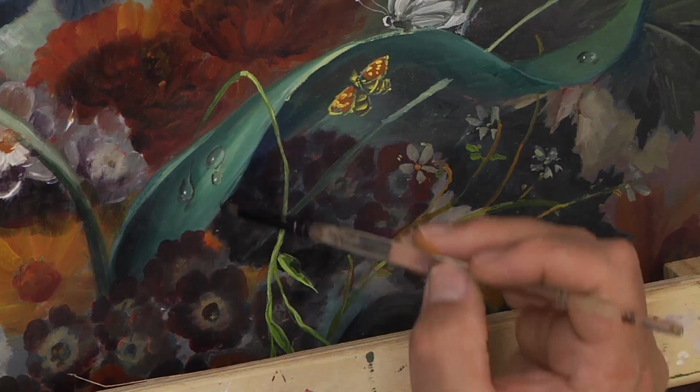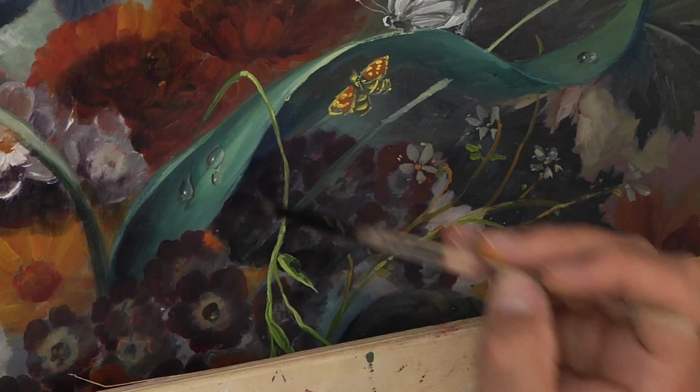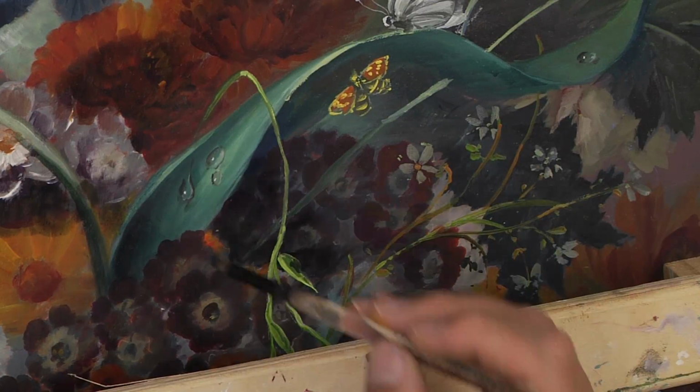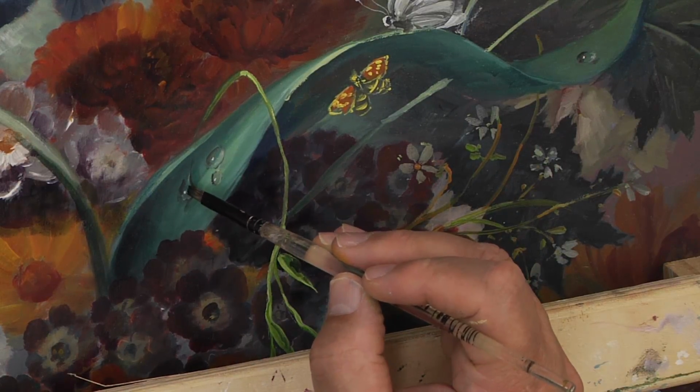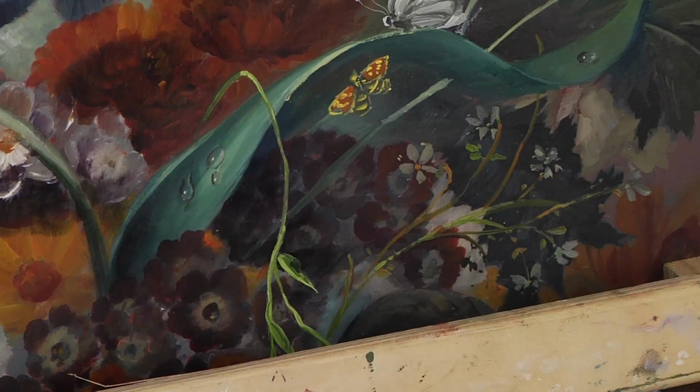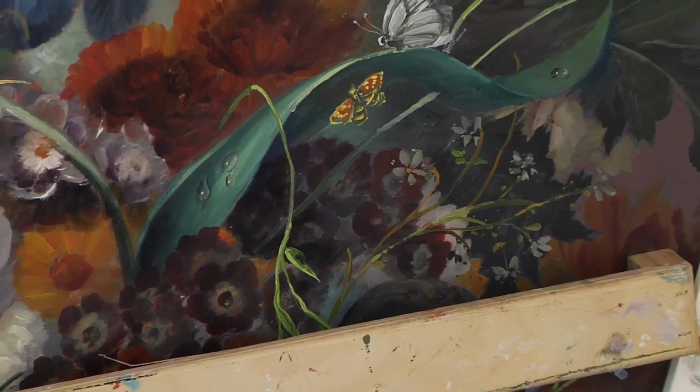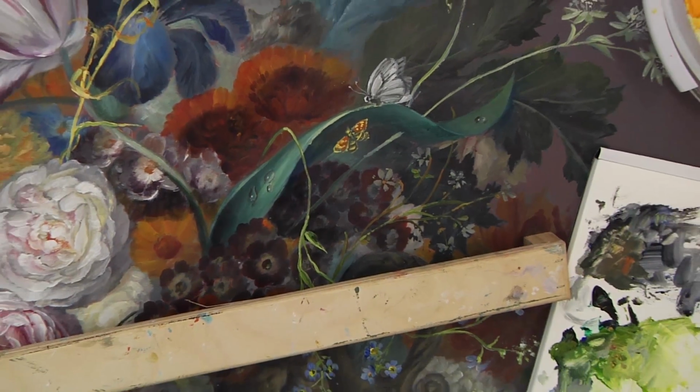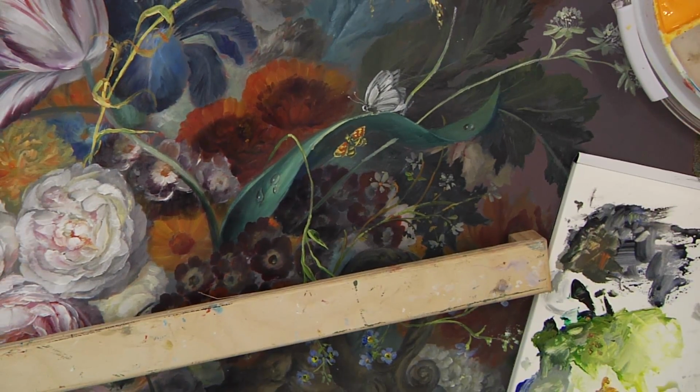So I find I come back with a damp brush and just start to take out a bit. And I start to get the water drops right where I want them, to the degree that I want them to show up. So now you see, you step back like that, you don't even see them very much. Just a little bit there, showing that there are some water drops in that particular area.